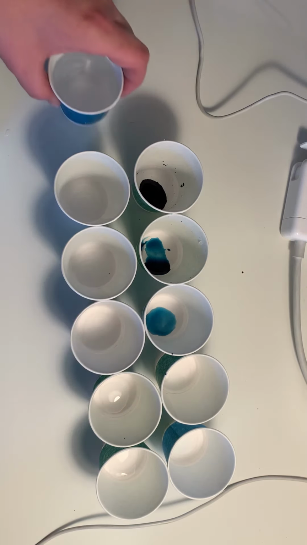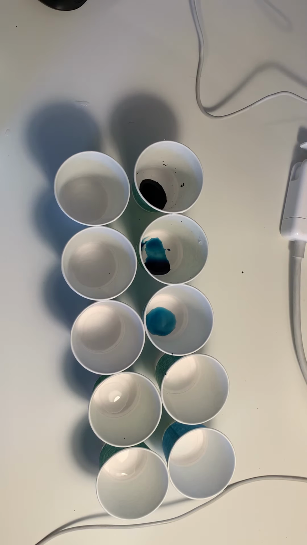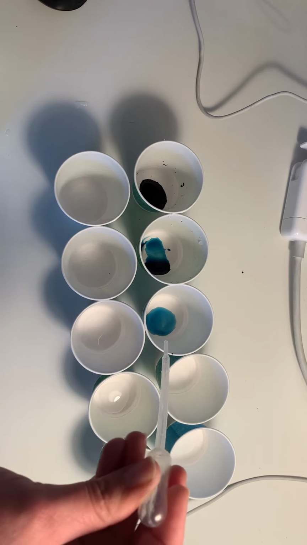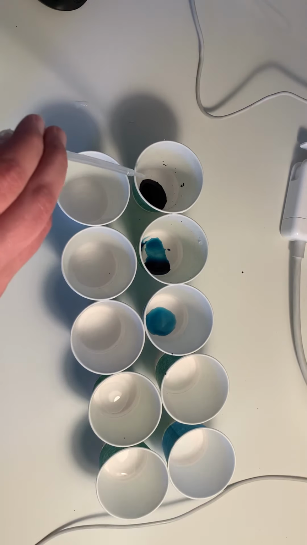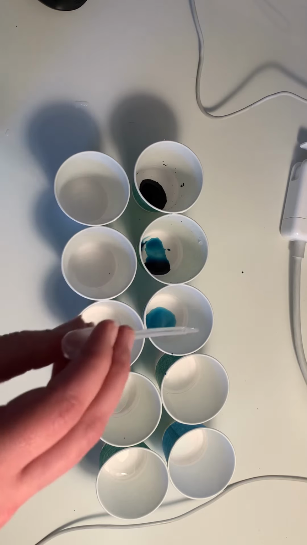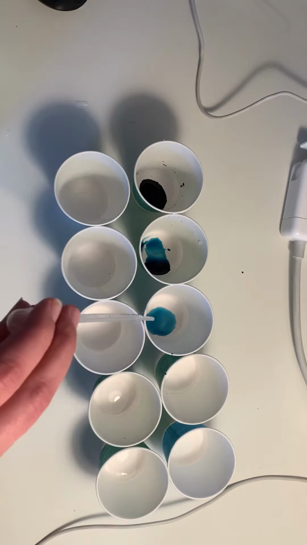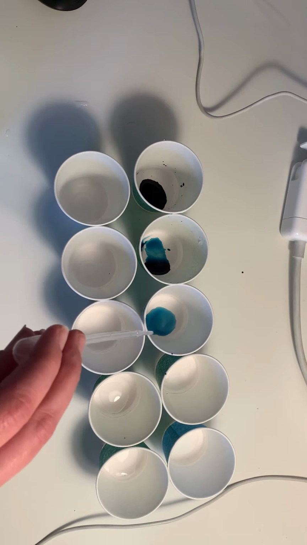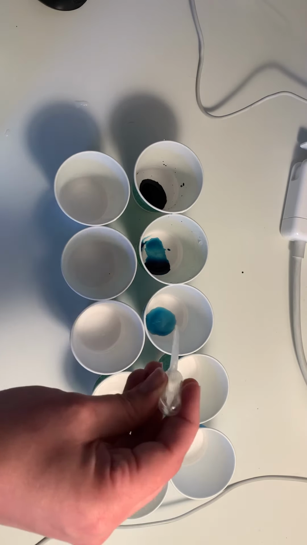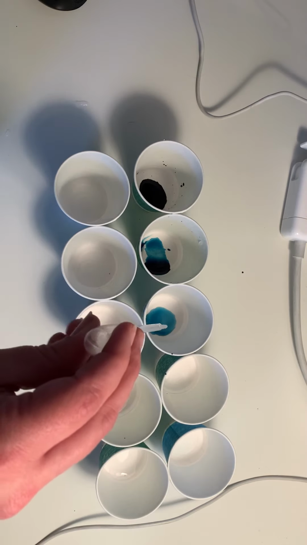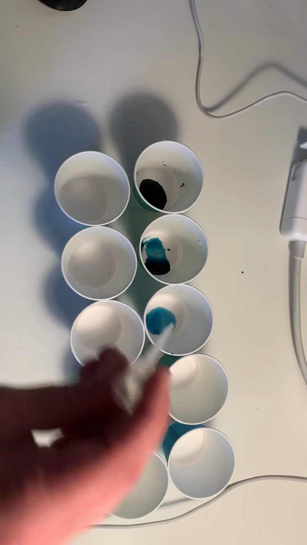What that will mean is I don't have to use my water anymore. Now I'm going to take from this cell, which is cell 3. I took 1 drop from here, put it in there, 1 drop from there, put it in there. And each time I add 9 drops of water. So this one is now 10,000 parts per million. We can definitely still see the color, but it's definitely less than it was.